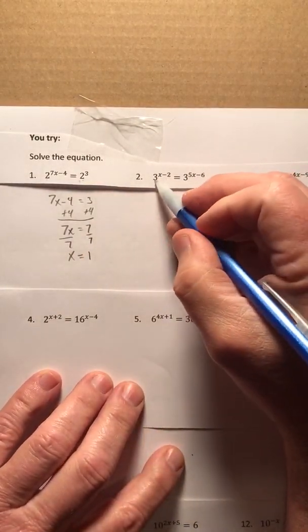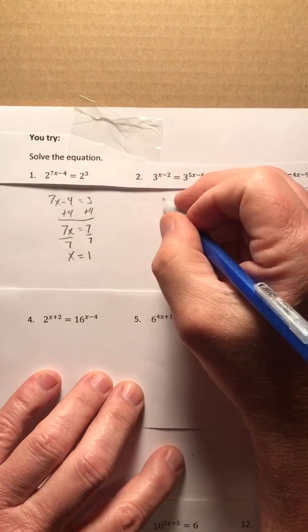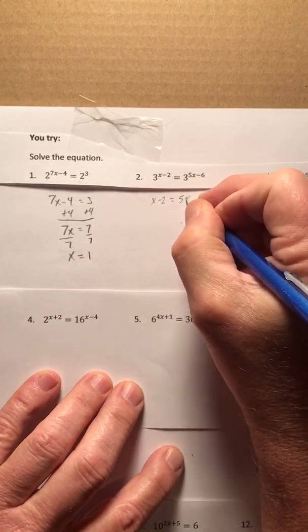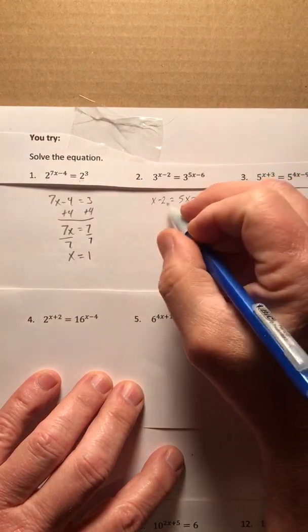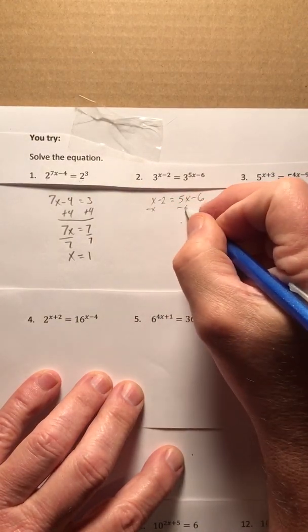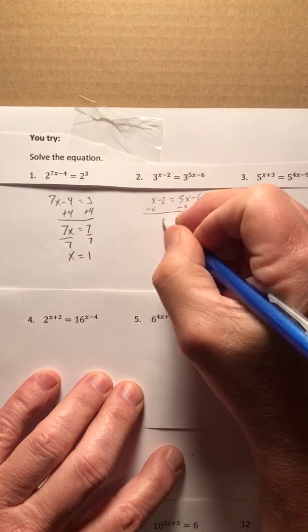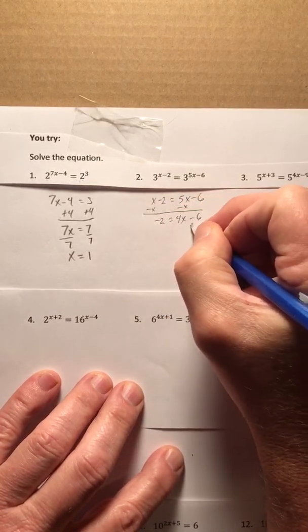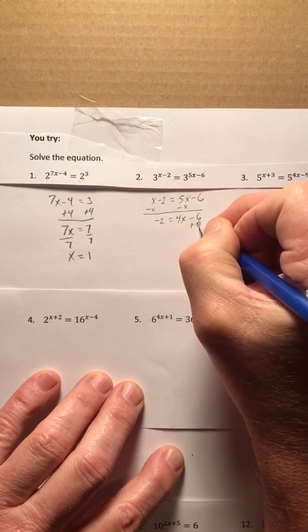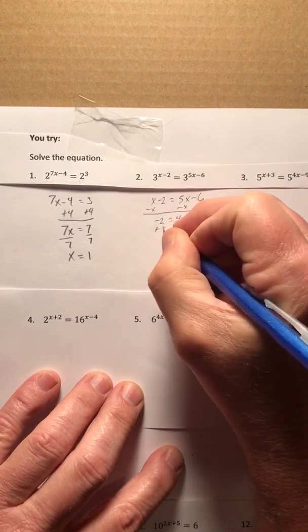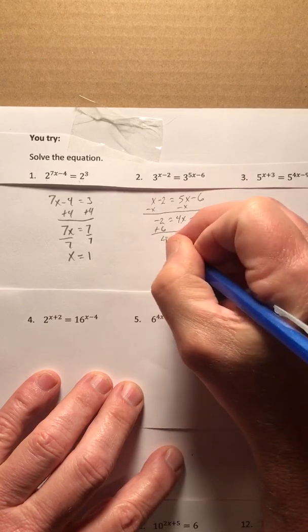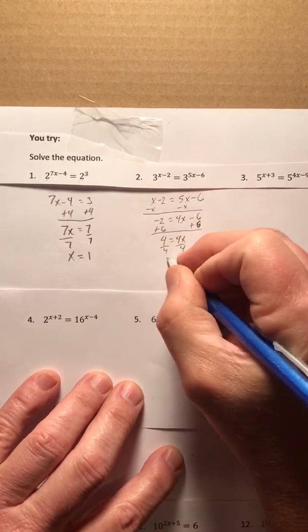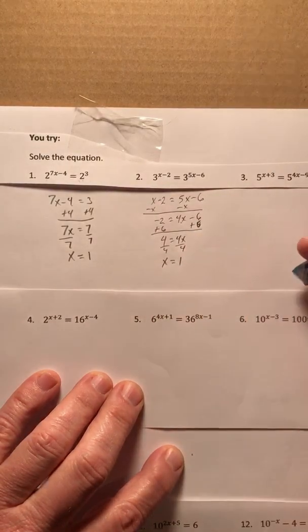Second one, same thing. It's easy because the bases are both the same. So we just take our x minus 2 equals 5x minus 6. Subtract x. Gives us negative 2 equals 4x minus 6. Add 6. And we get 4 equals 4x. Divide by 4, and we get x equals 1.